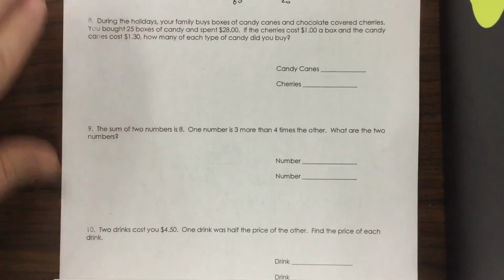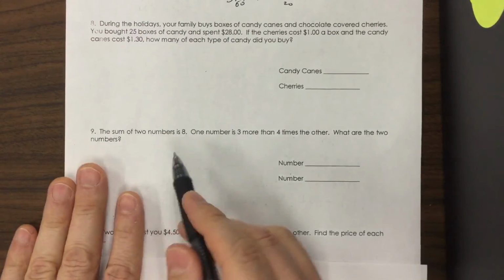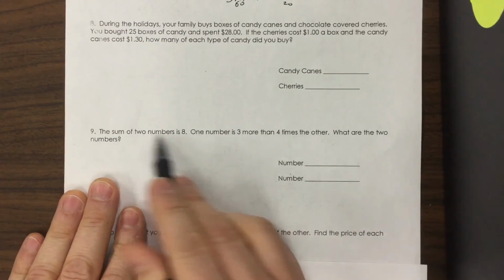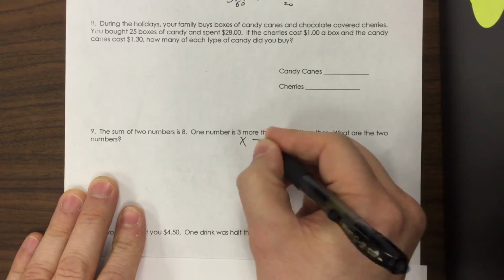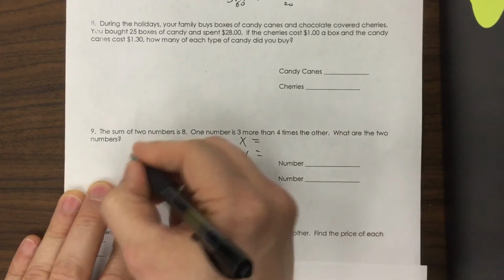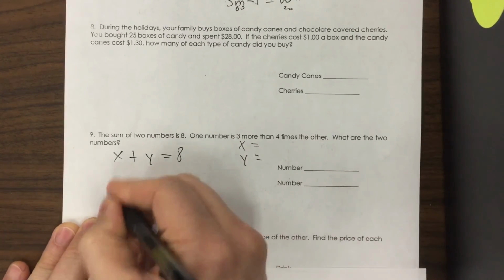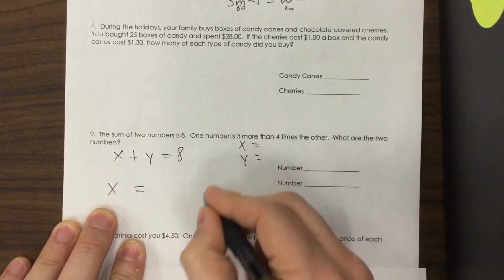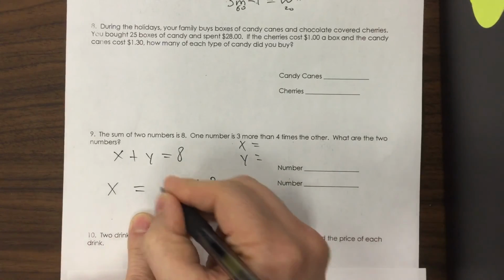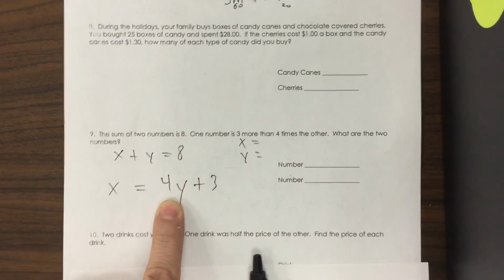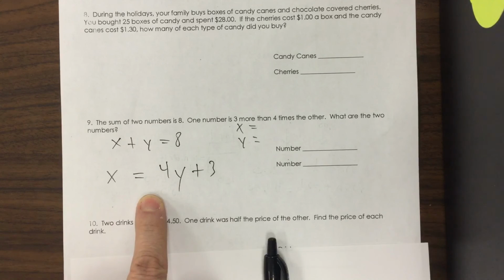I only have 30 seconds. I'm not going to have time to do all of number 9, but I will set it up for you. The sum of 2 numbers is 8. Let x be a number and y equal a number. X plus y equals 8. One number, x, is 3 more than, that's plus 3, 4 times the other number. You guys can Len solve that.